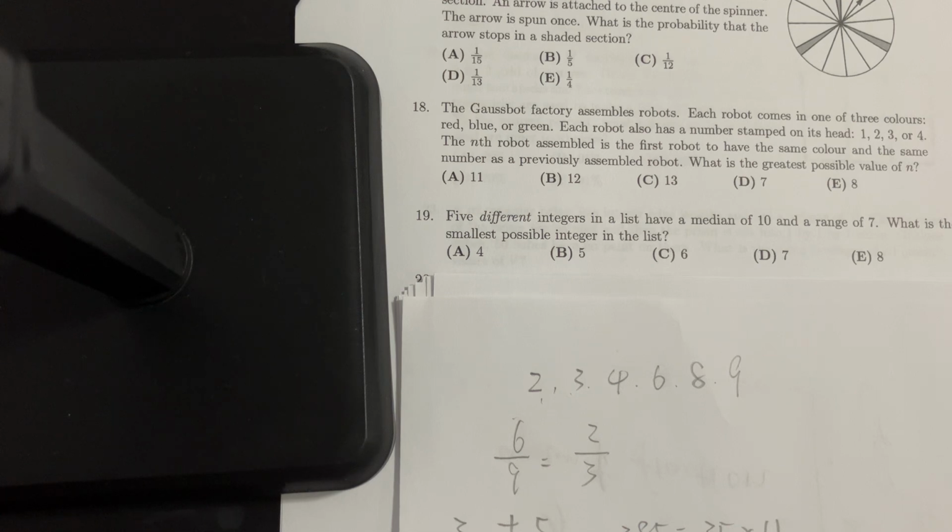If we are not quite lucky, then maybe the second robot is the same as the first robot. And that is a super unlucky situation. In that case, it's just 2. The second robot, n is 2. But if we are lucky enough, we can keep avoiding repetition, and till some point, we cannot avoid repetition anymore. And basically that is a pigeonhole principle problem.